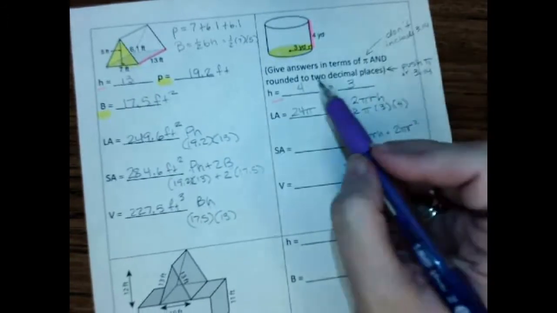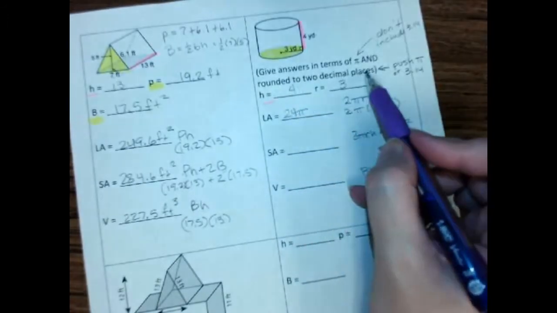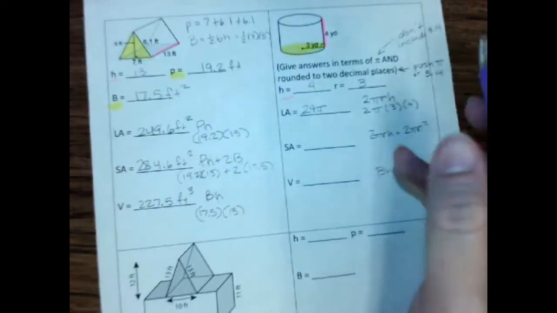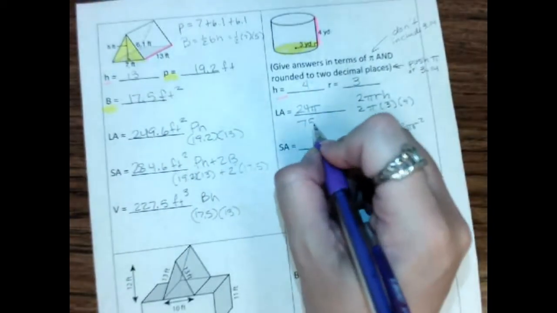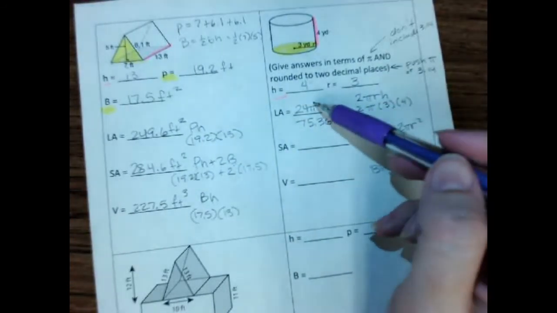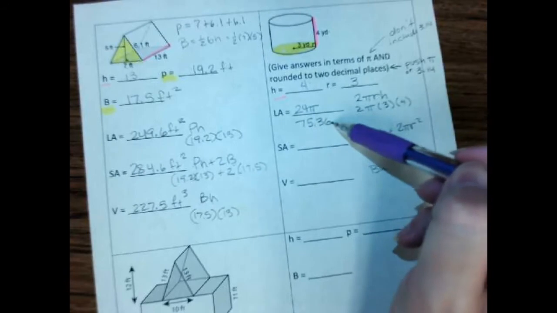If I then want to show it rounded to 2 decimal places, now I type in 24 and then the pi key, and I hit enter, and I get 75.36. As I said, some questions are going to ask you to do it like this. Some are going to ask you to do it like this. You need to know both.